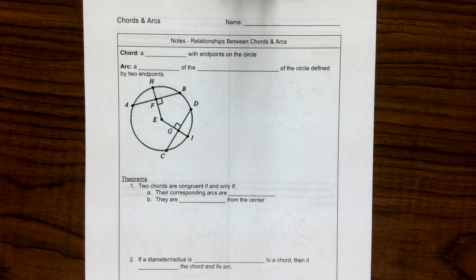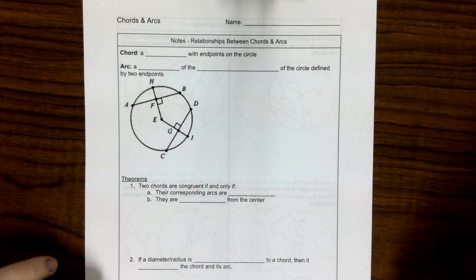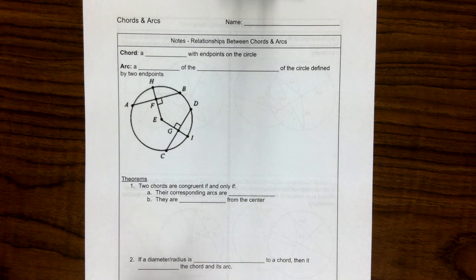Alrighty, so we're going to continue on with our circles unit. Today we're going to look at chords and arcs and the special relationships that go on with those. And so we've got to first define what a chord and an arc is, because if we don't know what they are, then this will be kind of hard to do. These definitions are also found on that reference page dictionary thing that I sent out yesterday.